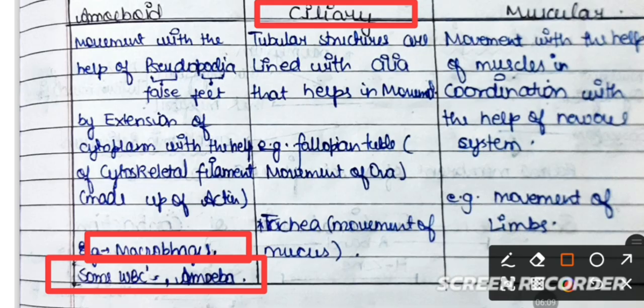Now in the chapter Structural Organisation in Animals, we have seen ciliated epithelium. Ciliated epithelium is present in the fallopian tubes as well as in the trachea. In the fallopian tubes, the way the cilia move provides the movement of ova, and in the trachea, they provide the movement of mucus. So this is all about ciliary movements.